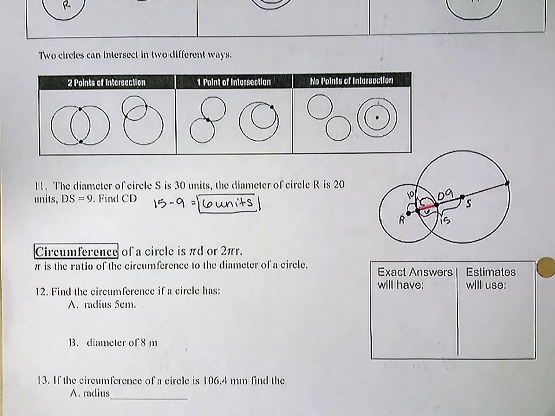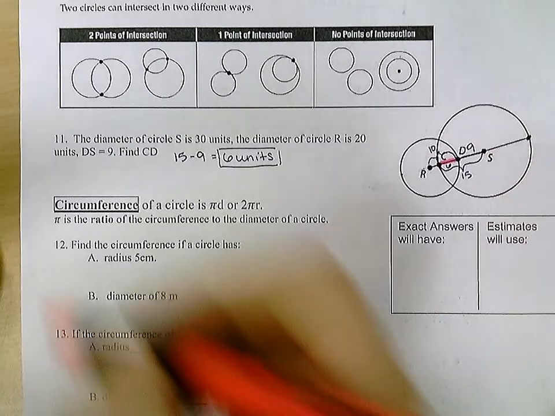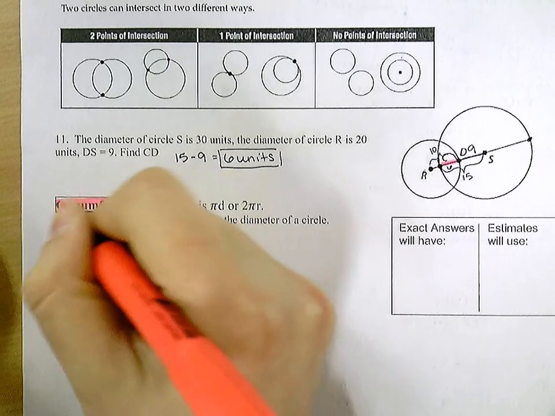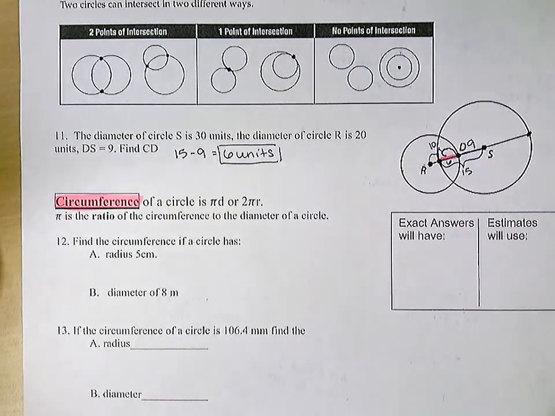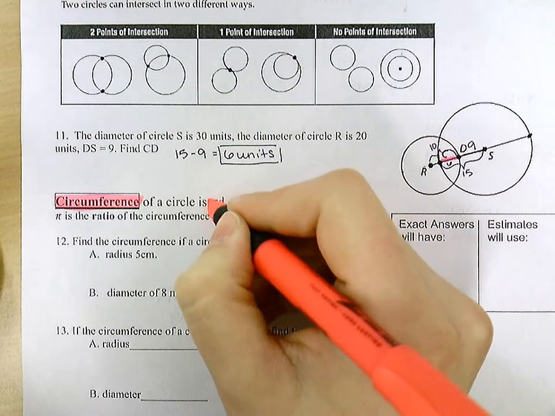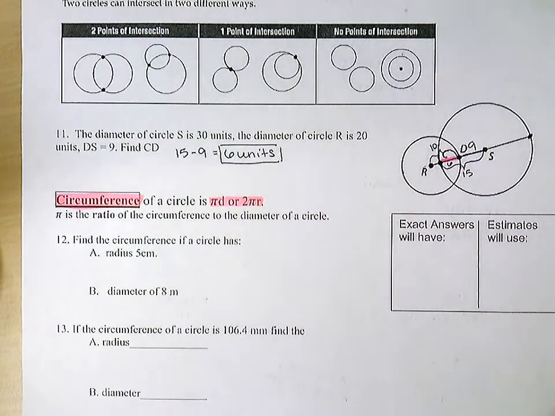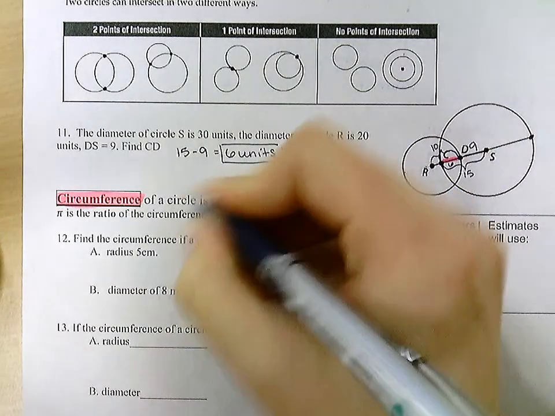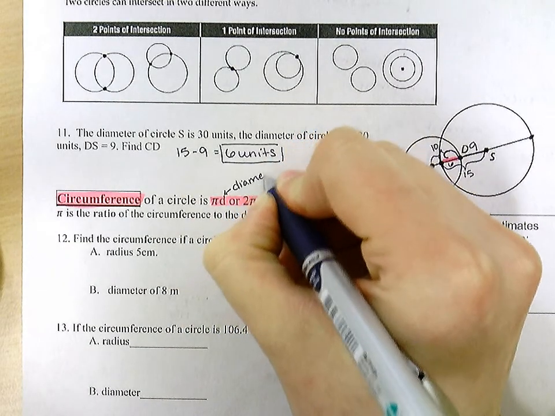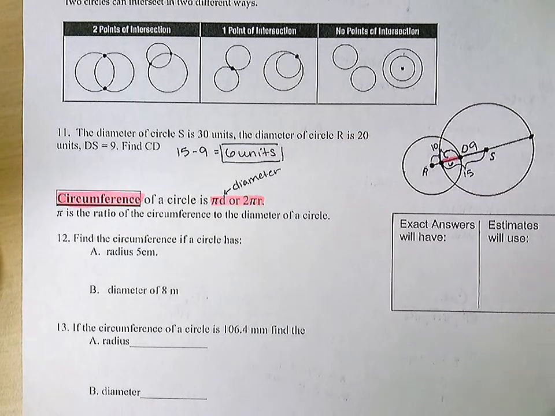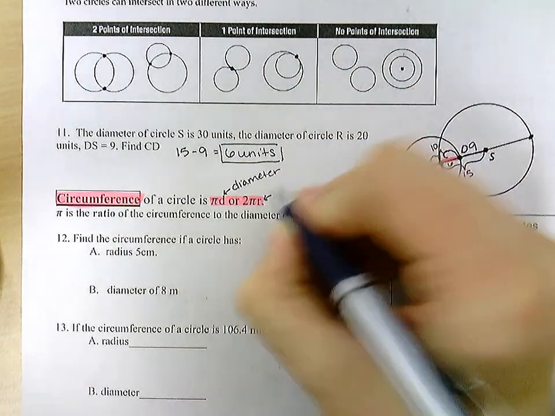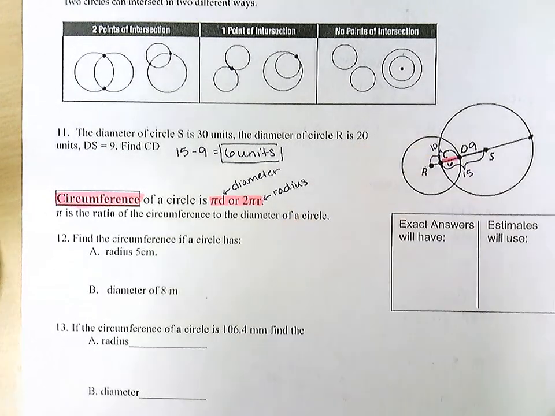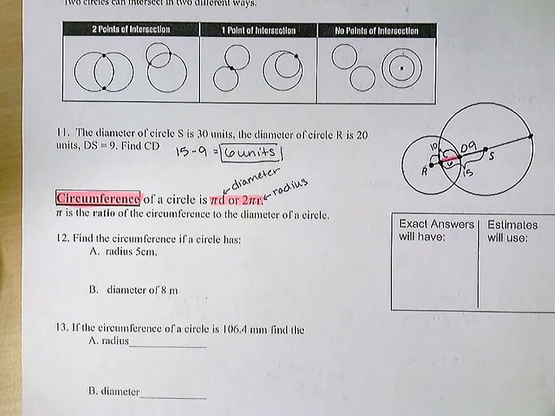All right, then we're going to move into circumference. Circumference plays a big role in circles. The circumference of a circle is pi times diameter, or 2 pi times the radius. D in this equation here is the diameter, so the length of that diameter. And R in this one is the radius. Both of those equations give you the circumference of a circle.